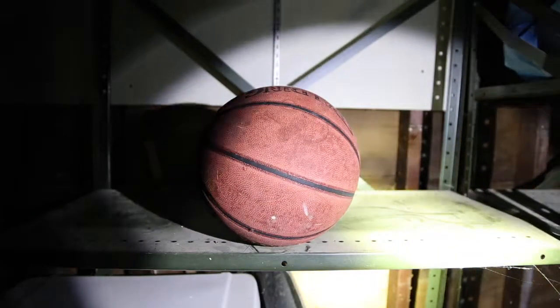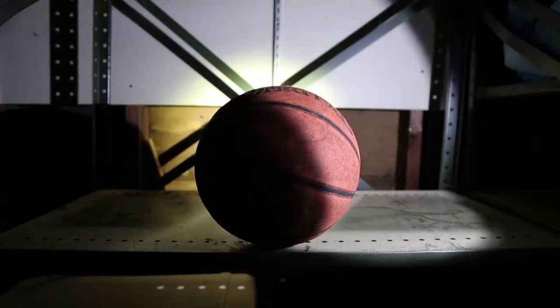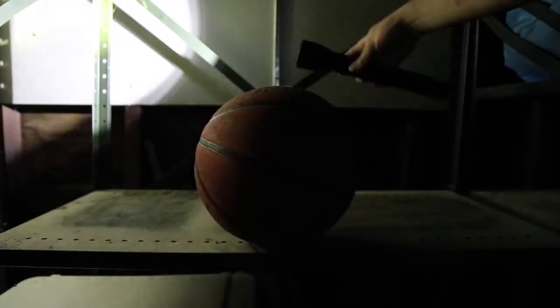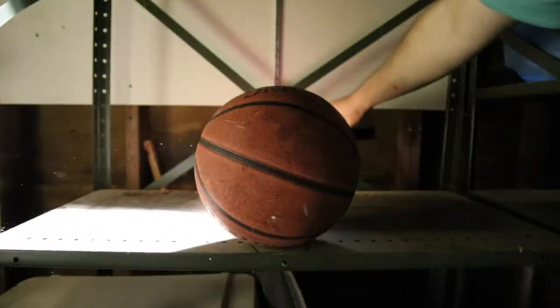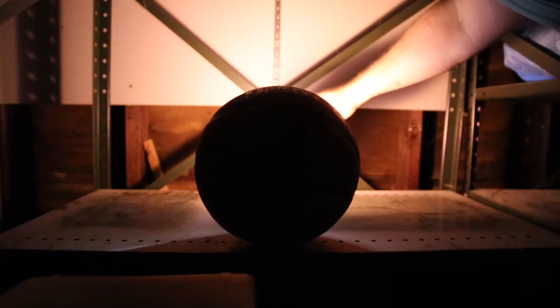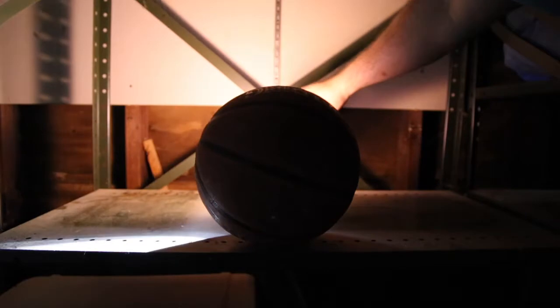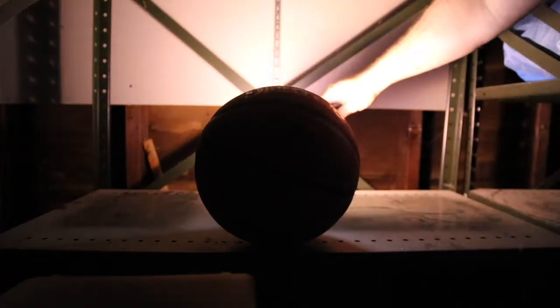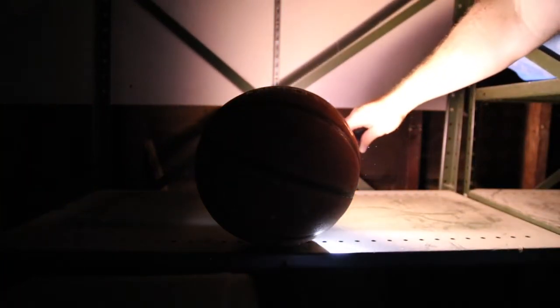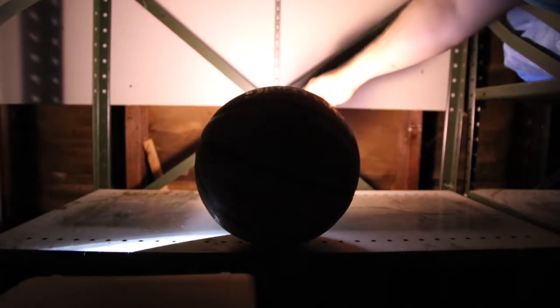One thing that I forgot to mention but should not be neglected is the idea of backlighting. So I'm going to put the flashlight behind the basketball and I'll move it around just a little bit, and hopefully you can get an idea of the effect of lighting that comes from behind.